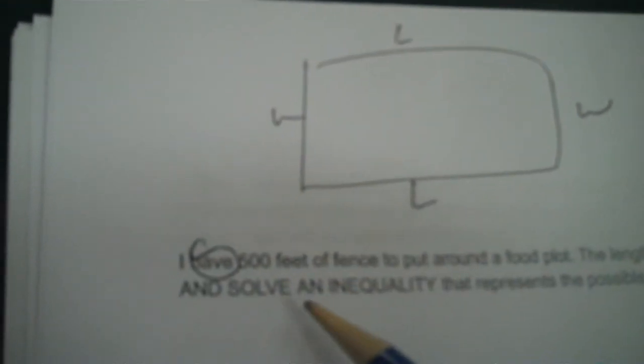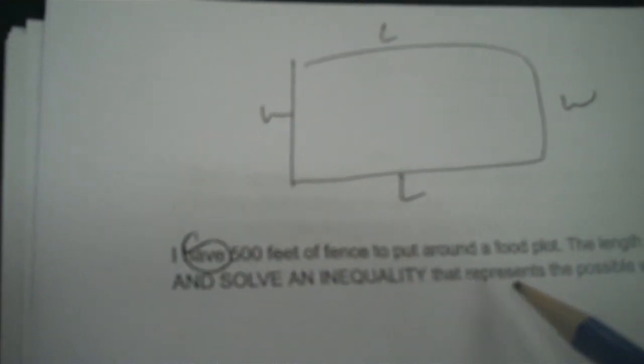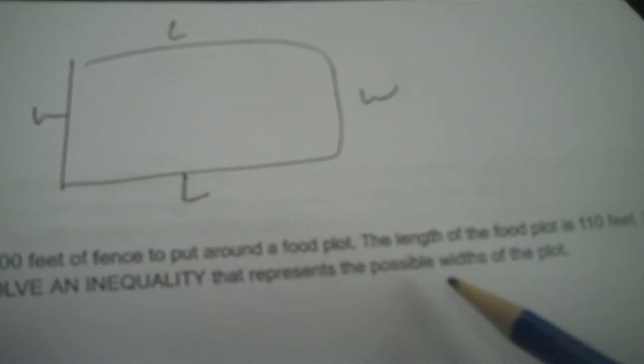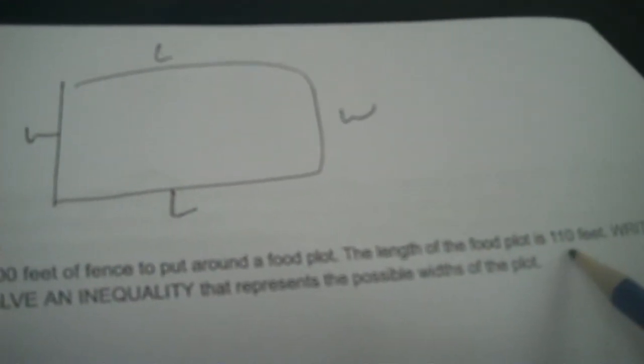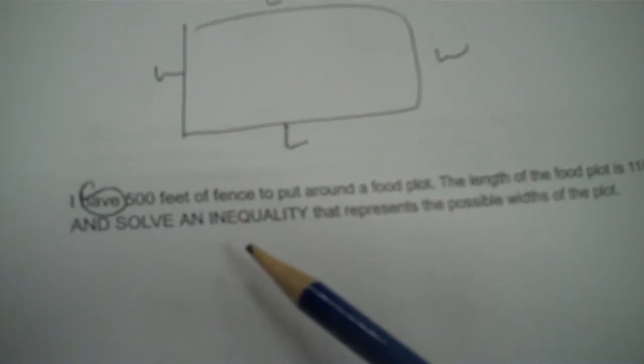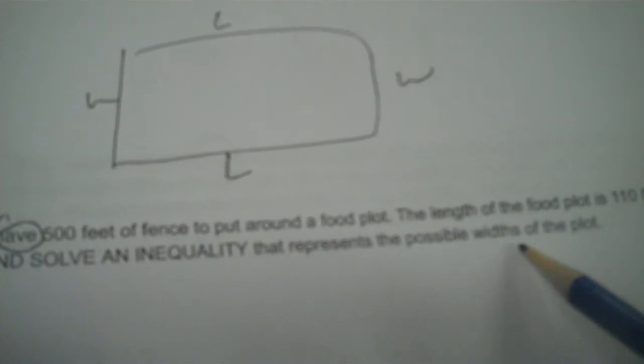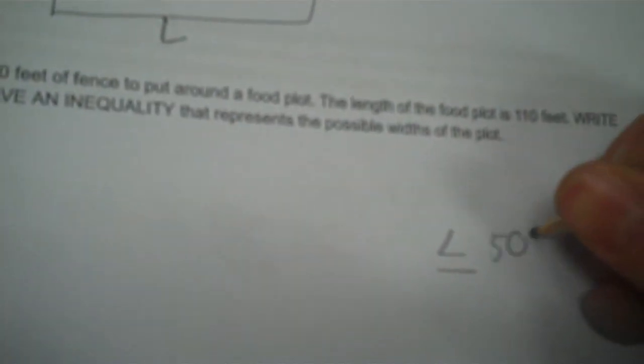All right, next one. I have 500 feet of fence to put around a food plot. The length of the food plot is 110 feet, right? And solve an inequality that represents the possible widths of the plot. Okay, so this time it's what you have. So have is the other sign. So how much do you have? You have 500 feet.